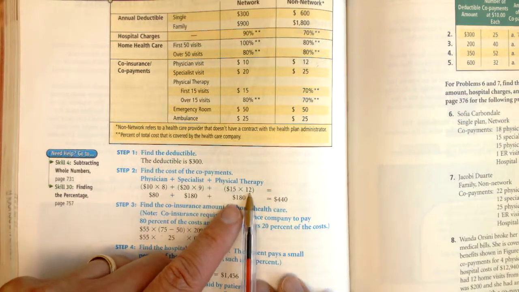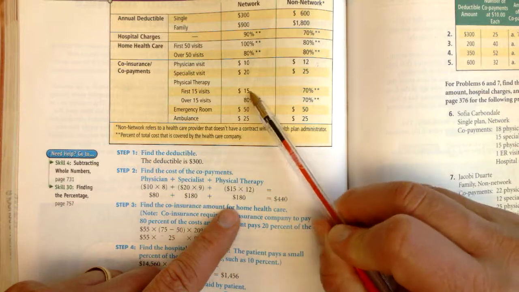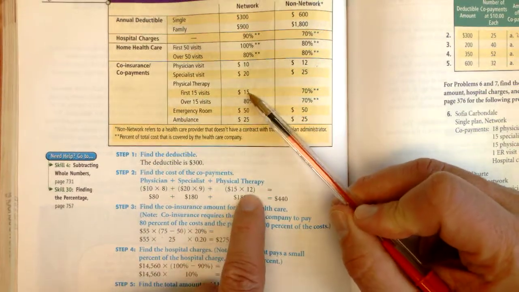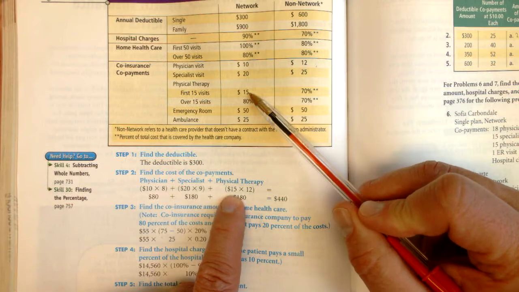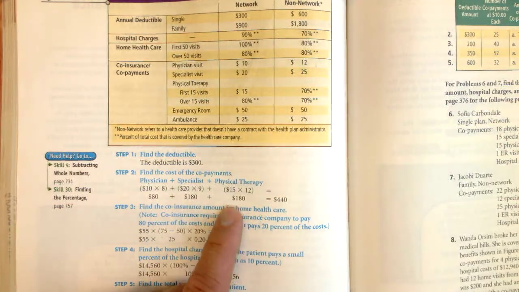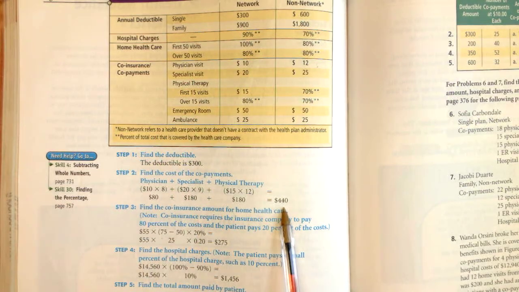She only made 12 physical therapy visits. So the first 15 visits would all be a $15 copayment. Those 12 physical therapy visits would cost her $15 each time. That's $180. When we add all 3 of those together, we get $440 for her copayments.